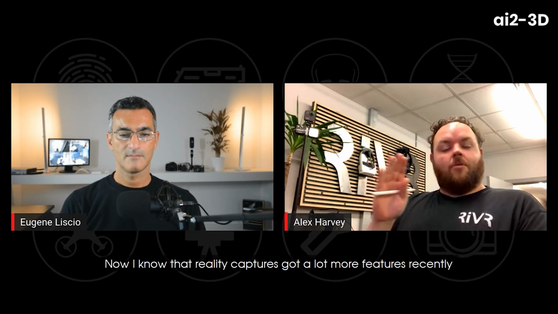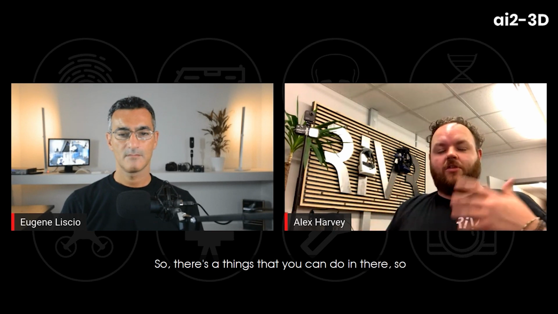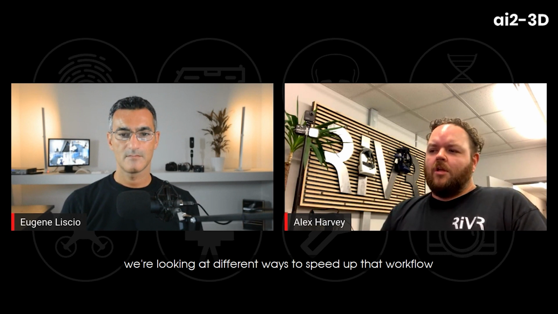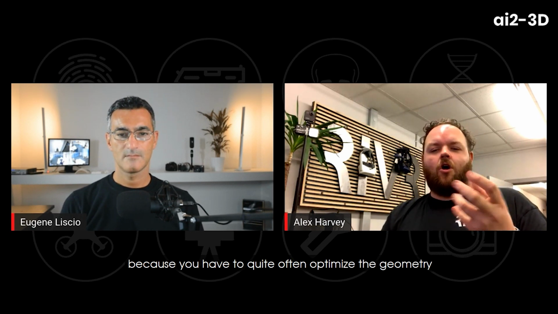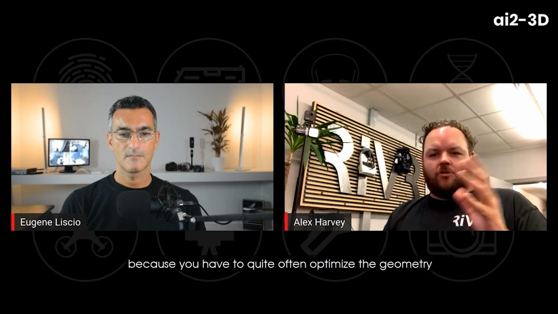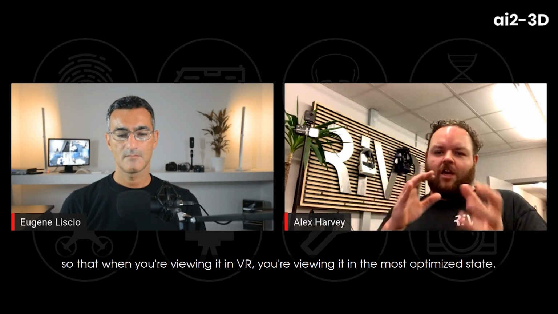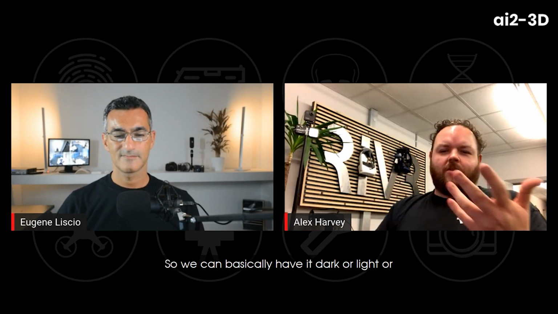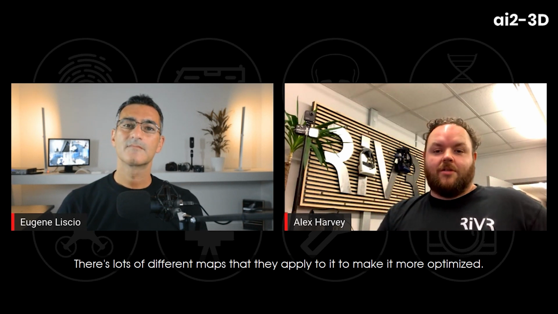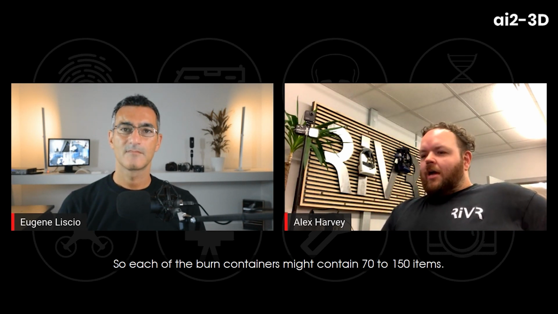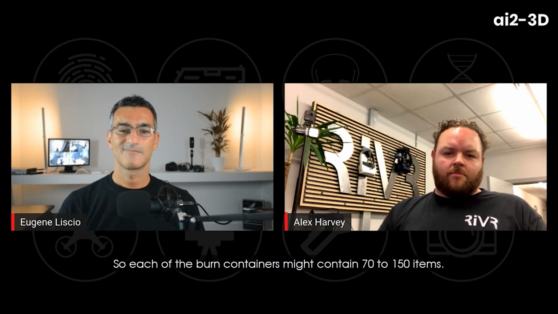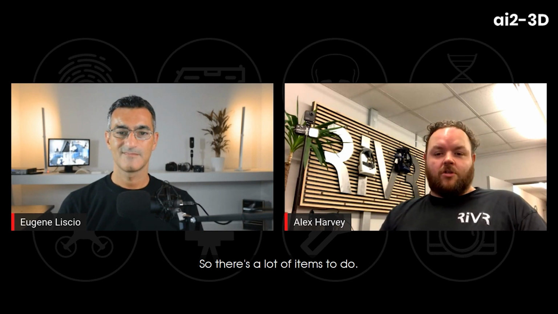Now, I know that RealityCapture's got a lot more features recently. So there's things that you can do in there. So we're looking at different ways to speed up that workflow, because you do have to quite often optimize the geometry so that when you're viewing it in VR, you're viewing it in its most optimized state. So we can basically have it dark or light, or there's lots of different maps that they apply to it to make it more optimized. So each of the burn containers might contain 70 to 150 items. So there's a lot of items to do.